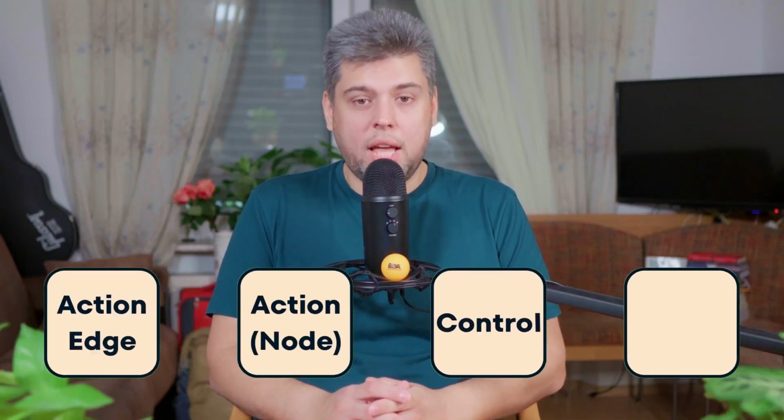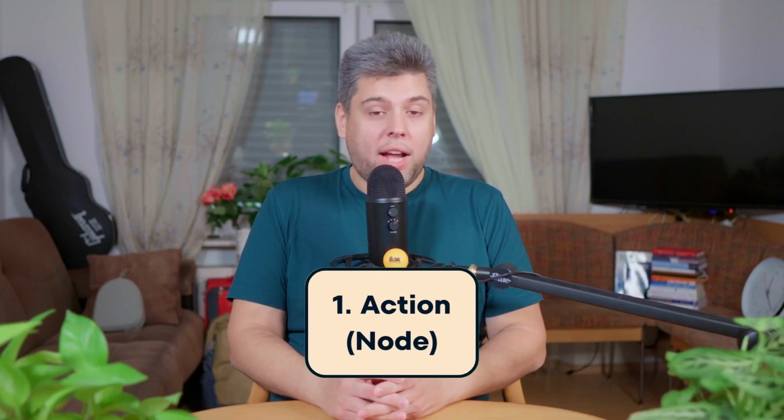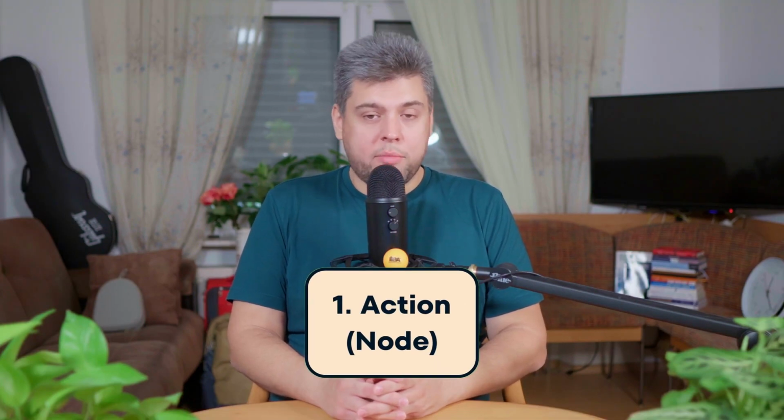Let's begin with an overview of diagram elements and nodes. There are four groups here: action edges, actions, controls, and objects. Actions or action nodes are named elements that represent a single step within an activity. It is important to keep all actions on the same level of abstraction within the same diagram.